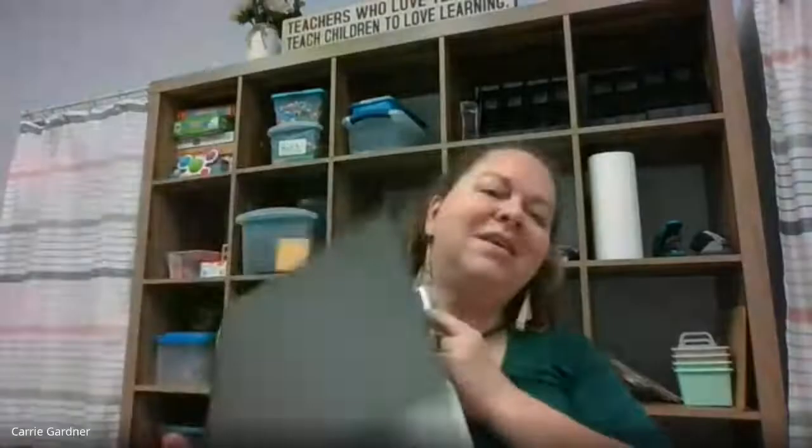It looks like a good organizational piece there, Carrie. And you had it in page protectors, it looks like, too. That might be good, because the kids are going to touch them a lot. Thank you for that, Carrie.